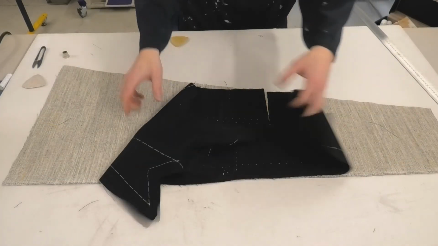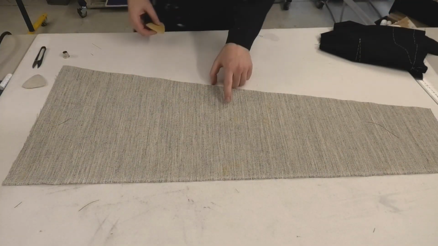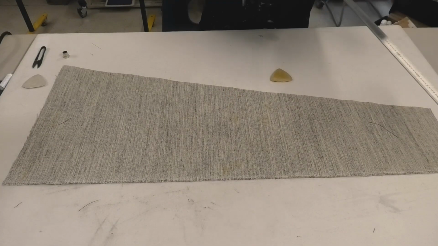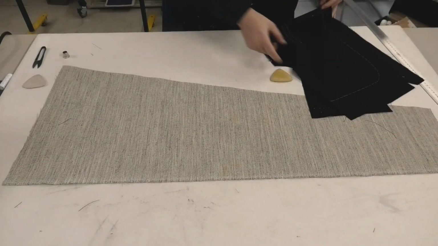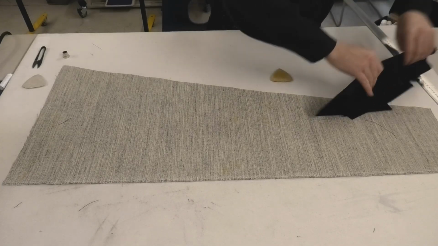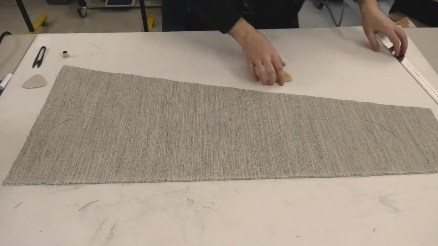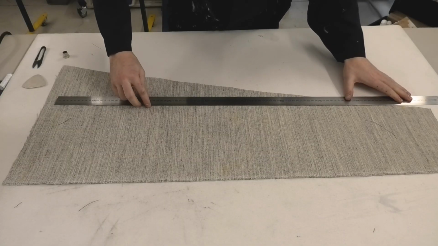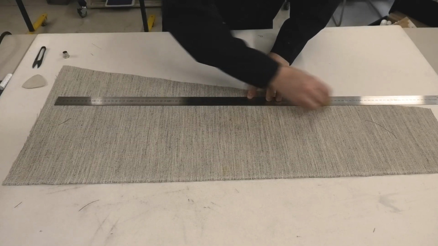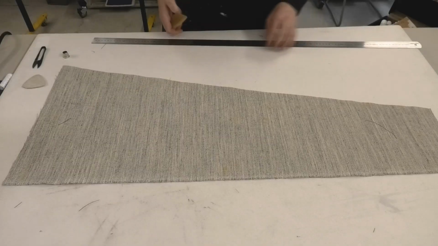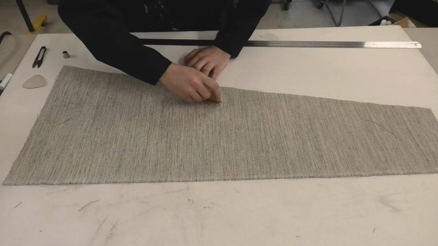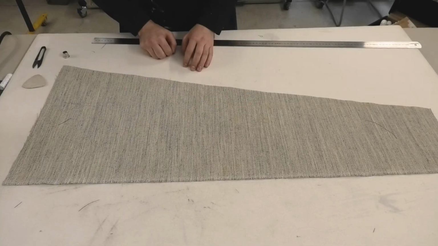Alright, so now that we've done that, I need to shape the canvas back into this waist over here. So I want, thank you very much, I want the canvas to follow that line coming down. And I want it to come away from the waist and hit that point.